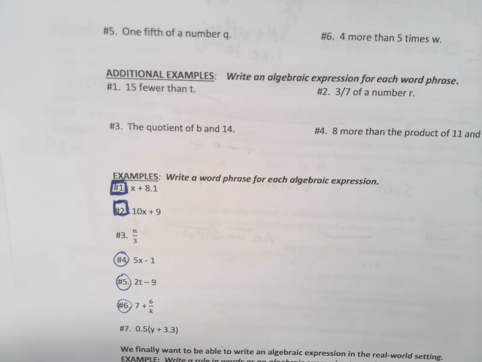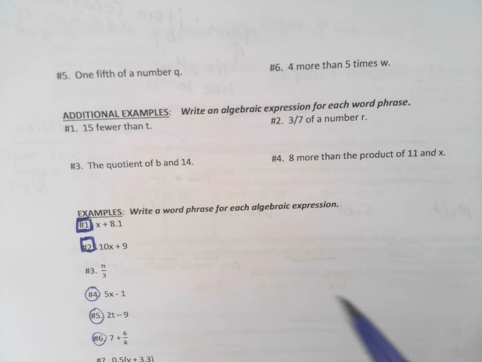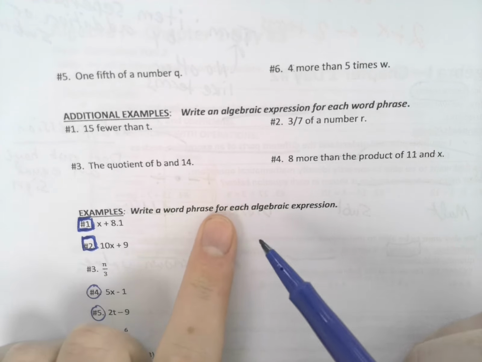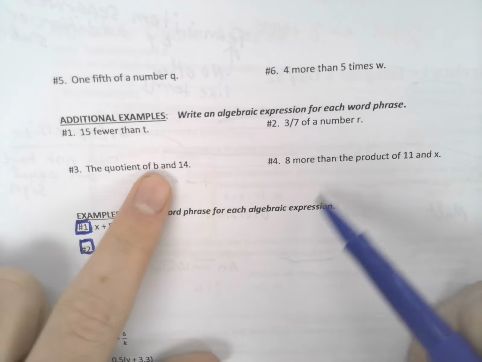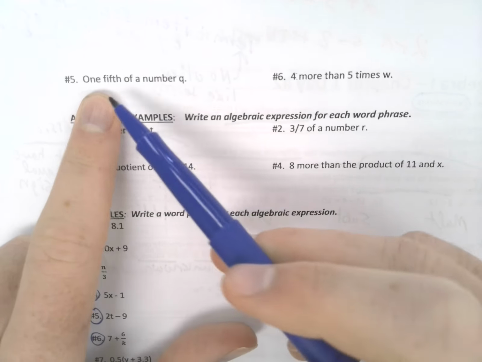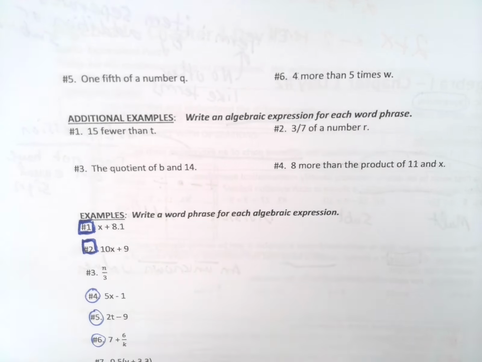All right, so guys, we got 2 more of these left. Then I'm going to give you a chance if you want some additional practice. I will flash 1, 2, 3, and 4 up on the screen here in a moment. But before we get to those, we still have 2 problems left to do at the top of the page. 1/5 of a number q and 4 more than 5 times w.